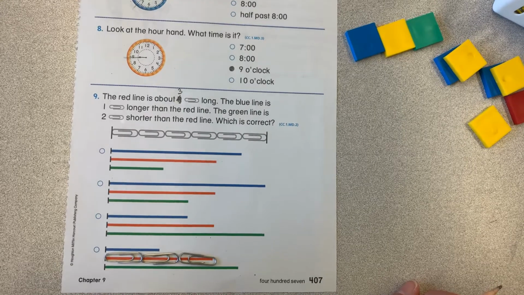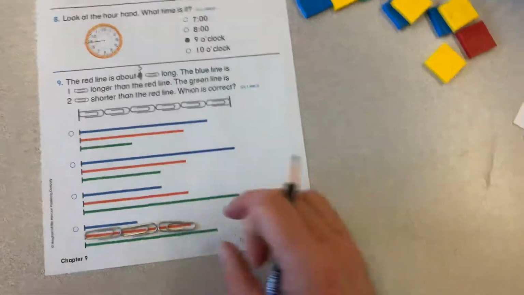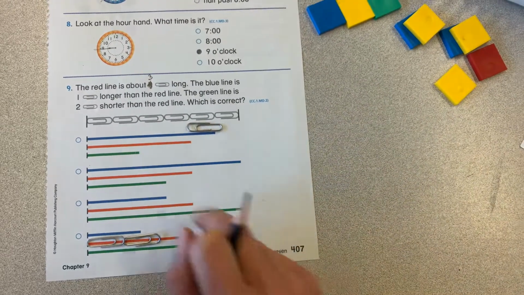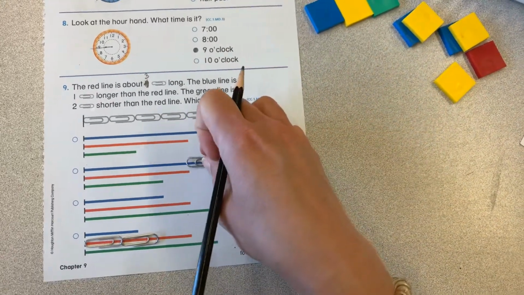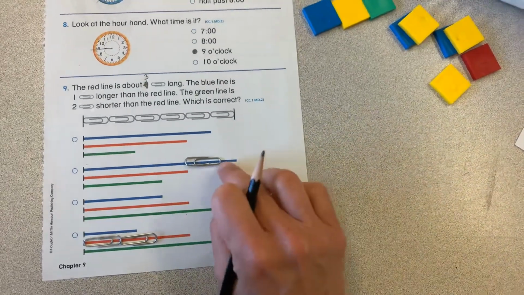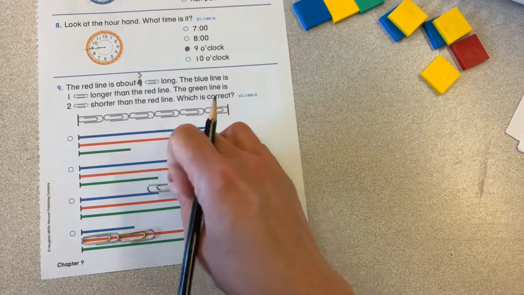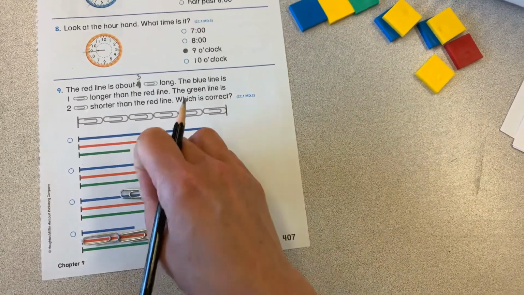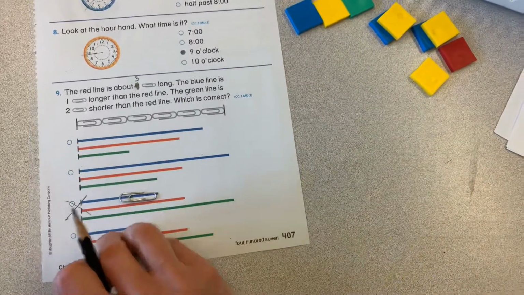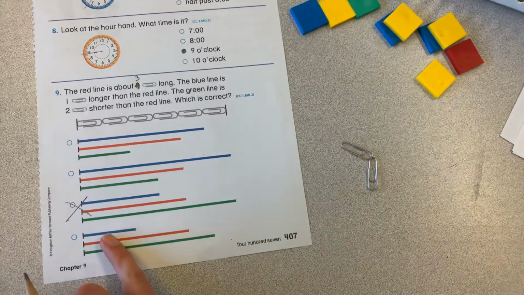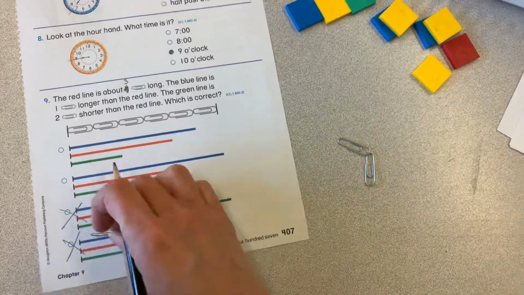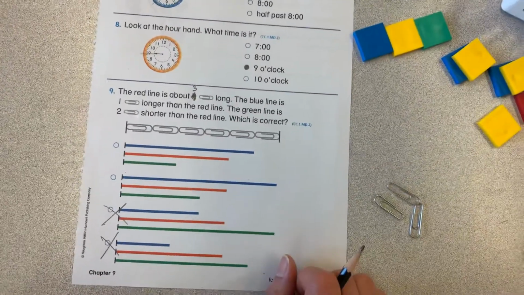The red line is about 3 paper clips long. The blue line is 1 paper clip longer. Is this blue line 1 paper clip longer than the red? Yes, so it could be that one. Is this blue line about 1 paper clip longer? Could be, sort of. Is this blue line 1 paper clip longer than the red? No. So we know it can't be that one. Let's test this one. Is this blue line 1 paper clip longer than the red? No. So I've already gotten rid of 2 of my choices, haven't I?